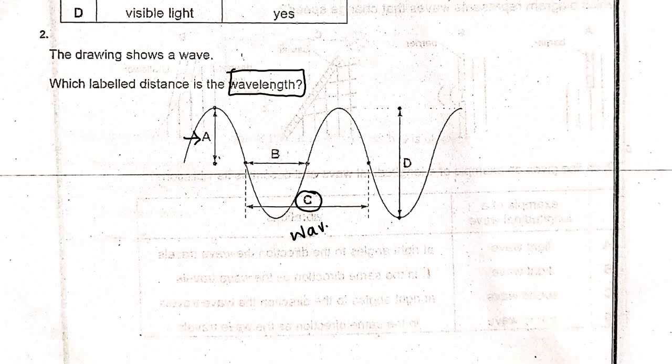that represents the wavelength in this diagram, because there are 2 points. One is this point and the other is this point. The distance between the two points is one wavelength apart, because between these 2 points we have one crest and one trough. So option C represents the wavelength.